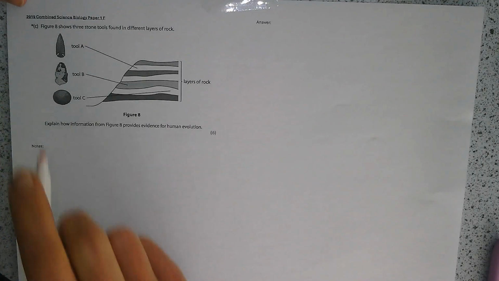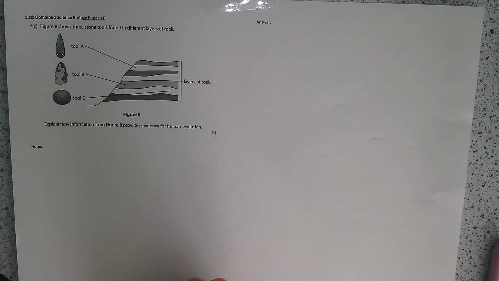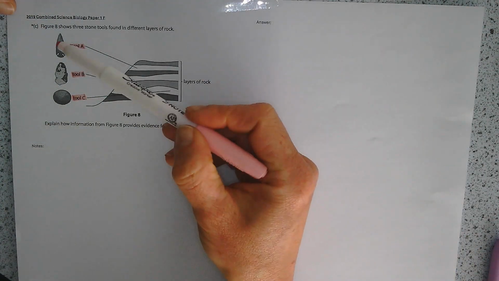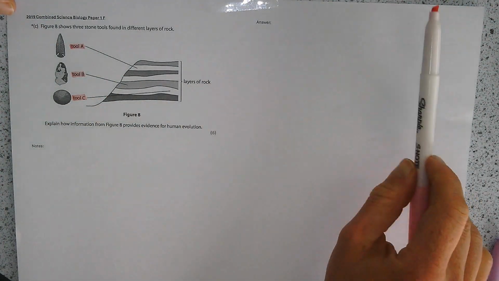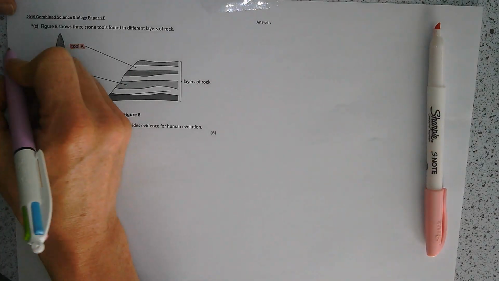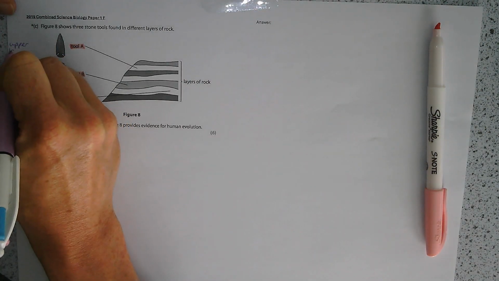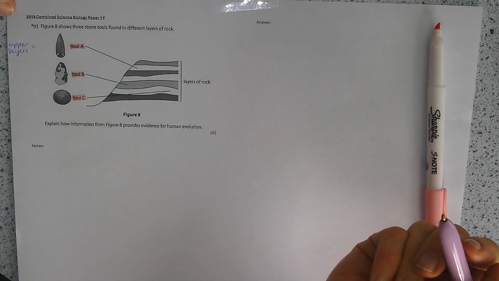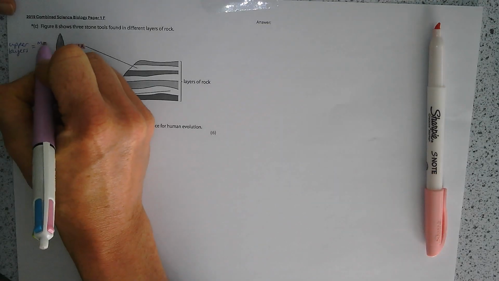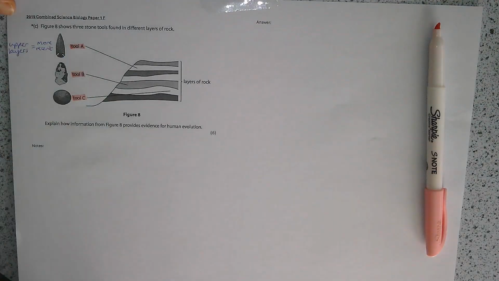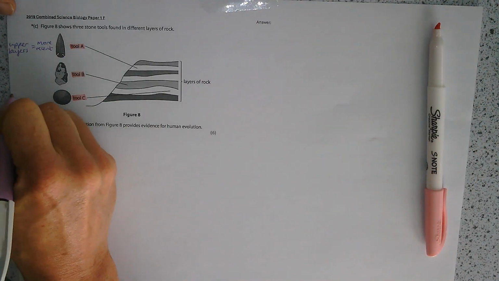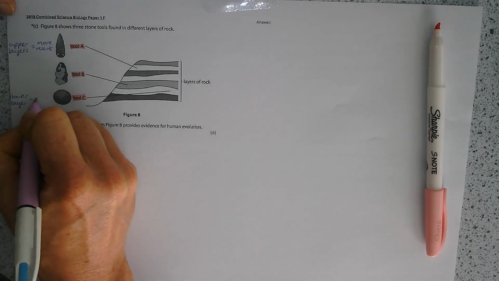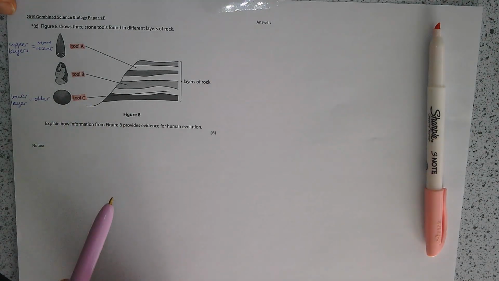So I'm going to have a look at the question first, see what information I can get from it. So we've got 3 very different looking tools. They look different to each other, they're found in different layers. So tool A is in one of the upper layers, therefore it will have been buried more recently. So that is a more recent tool. Whereas tool C, it's in one of the lower layers, which means it is much older, and B is somewhere in between.